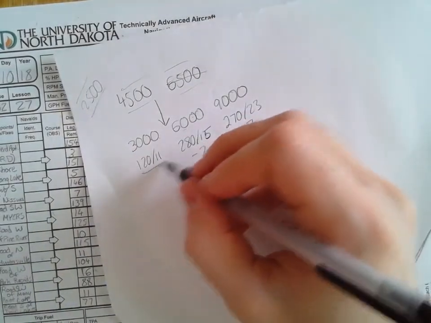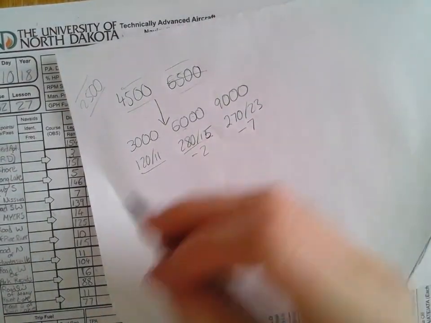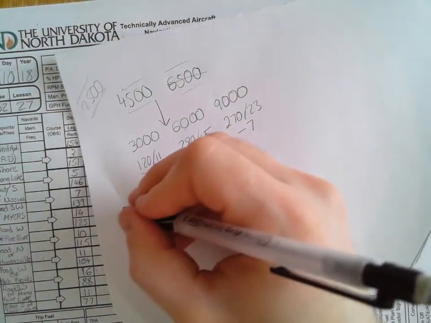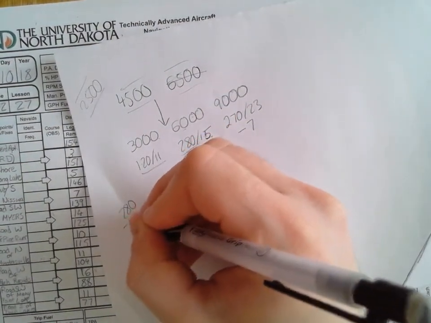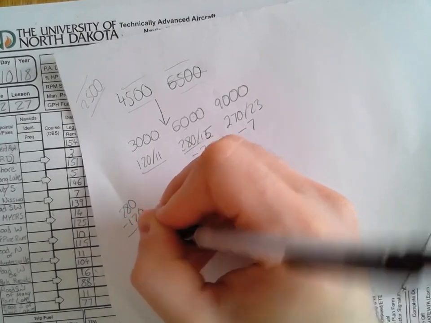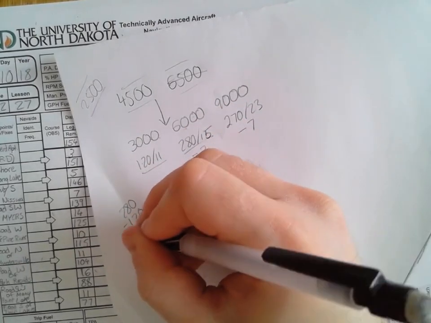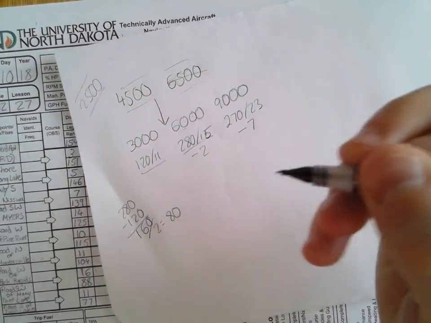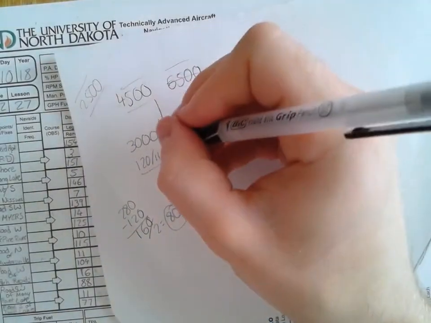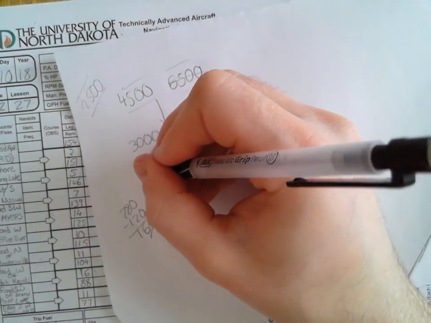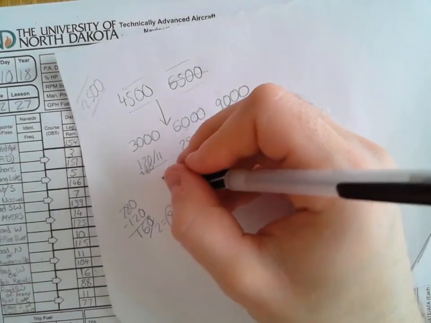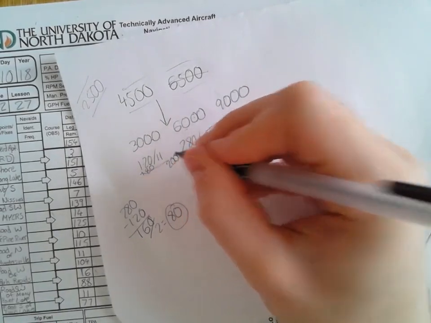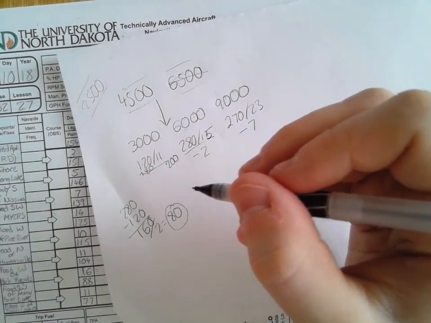So to figure out the wind at those altitudes, we can interpolate. We can take the difference between these two values. So 280 minus 120, that leaves us with 160. If we divide that by 2, that gives us 80. We could add that 80 to 120, our lowest value up here, and that would give us a wind direction of 200 at 4,500 feet.